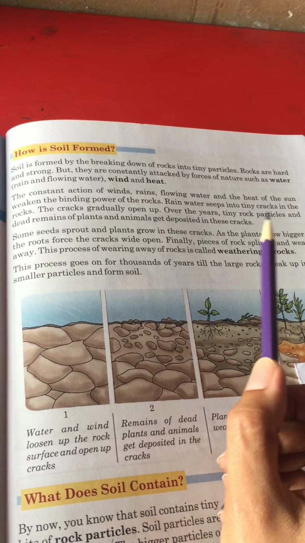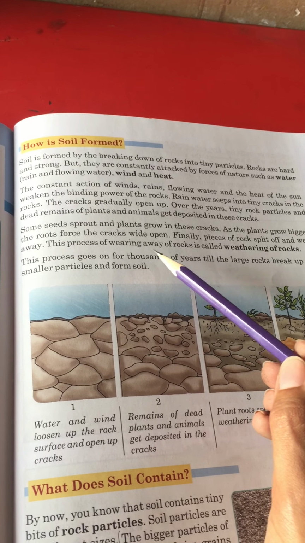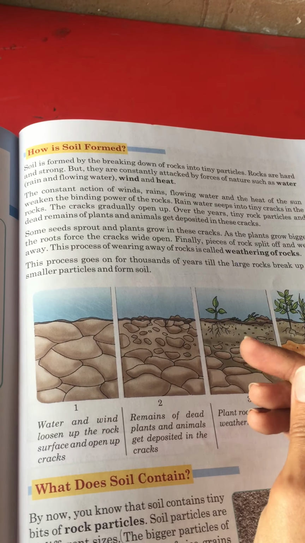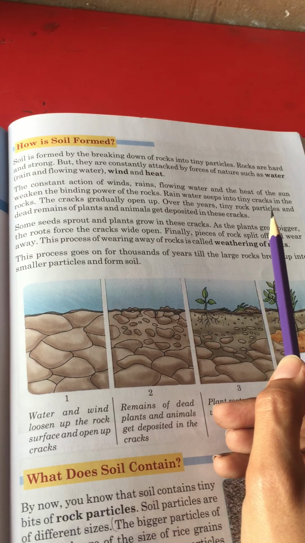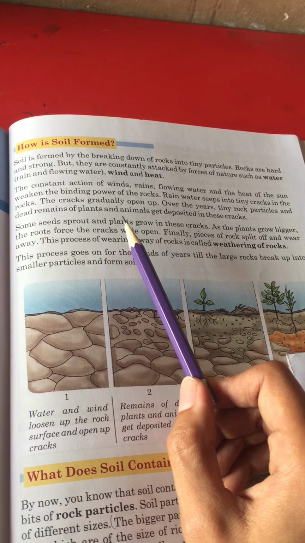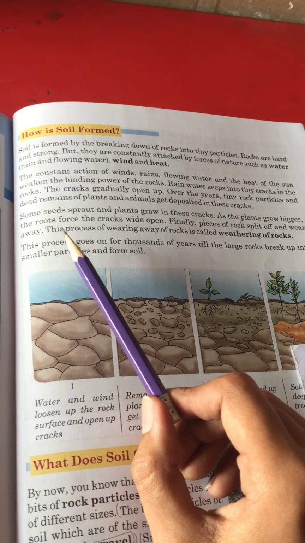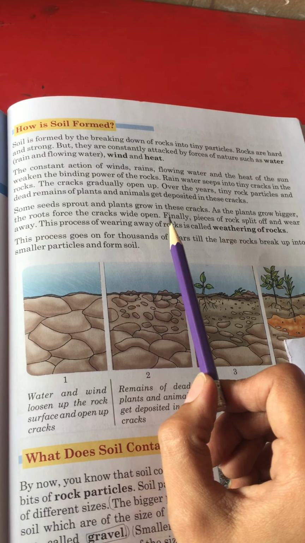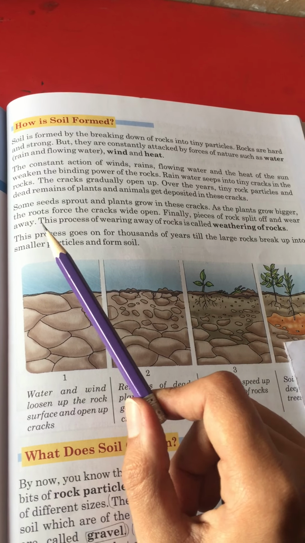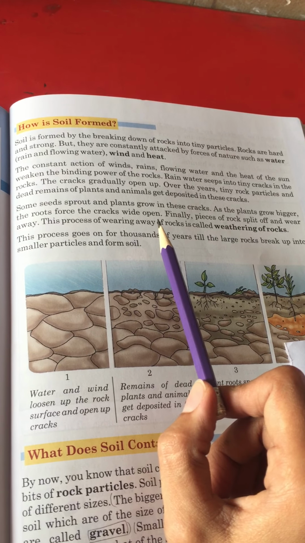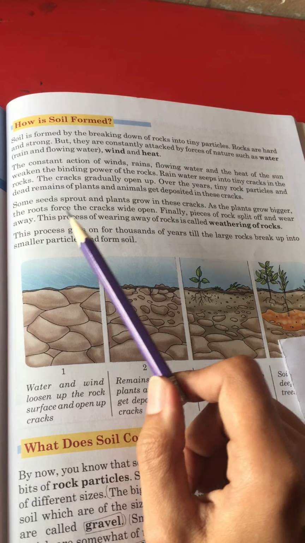Rainwater seeps into tiny cracks in the rock. There are small cracks and crevices present in the rocks. Rainwater goes into those cracks. The cracks usually open up due to the water. Over the years, tiny rock particles and dead remains of plants and animals get deposited in these cracks. Some seeds sprout and plants grow in these cracks. As the plants grow bigger, the roots force the cracks wide open. Finally, pieces of rock split off and wear away.